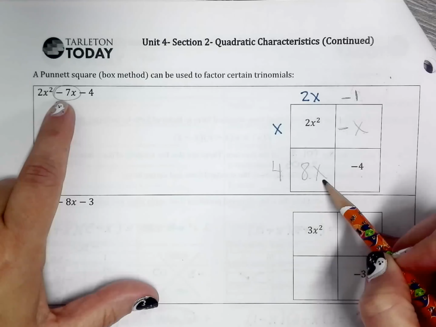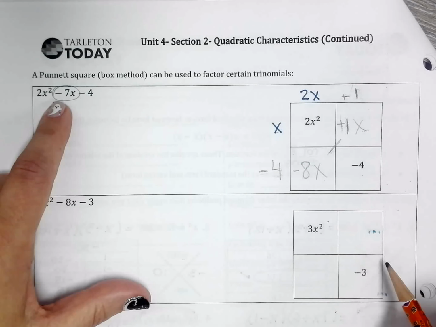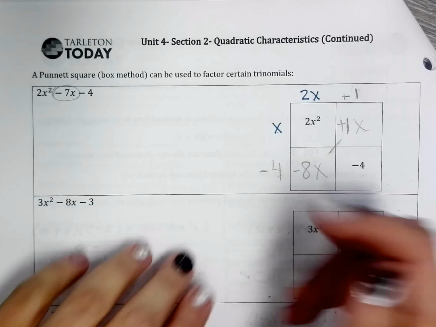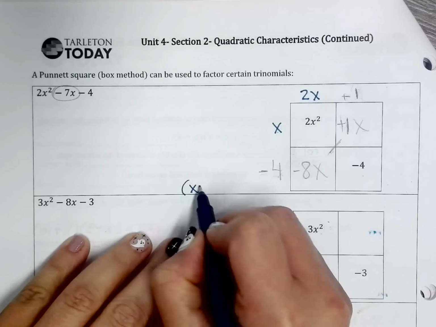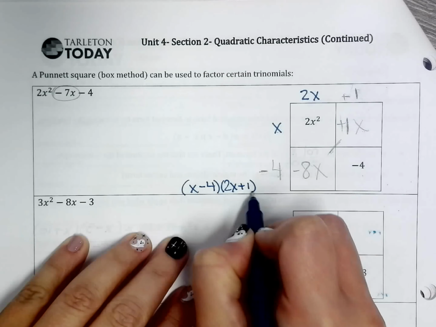Because now I have -4 times 2 is -8. -4 times 1, x times 1 is 1x positive. Now when I combine these guys, I get the one in the middle. Okay? And then that will give you the factors of x minus 4, 2x plus 1. That's an option.